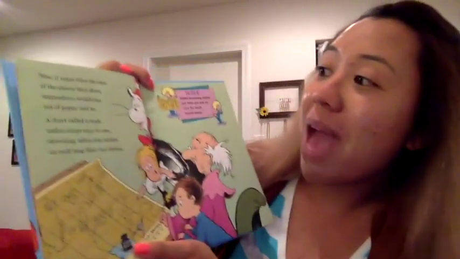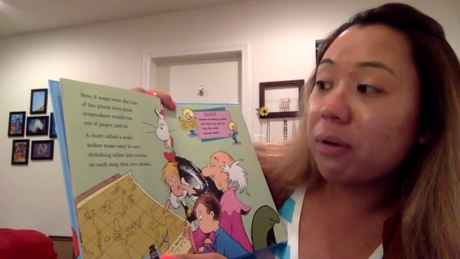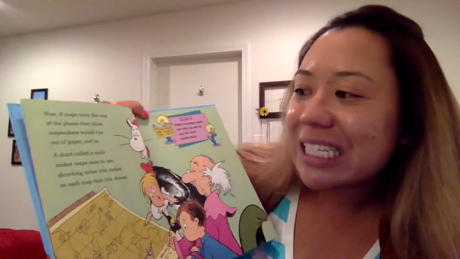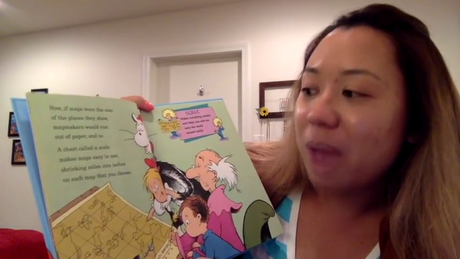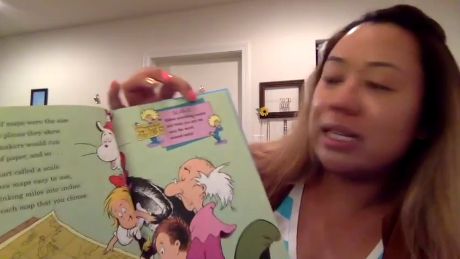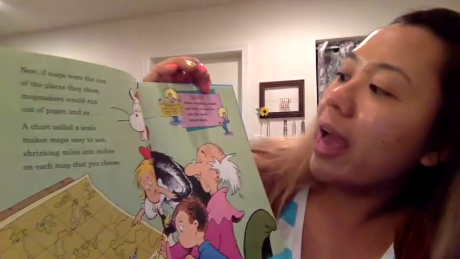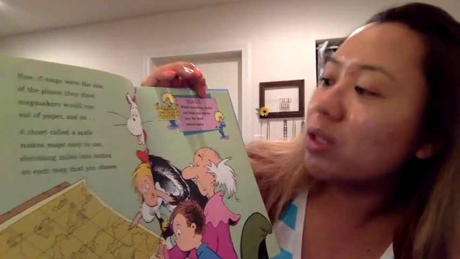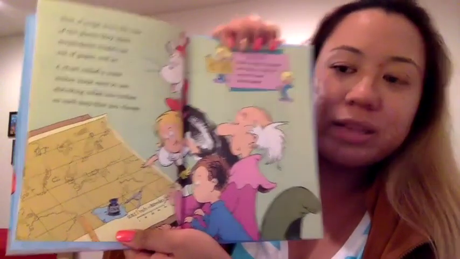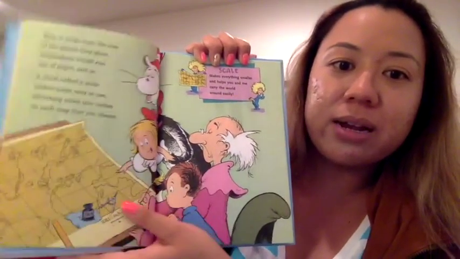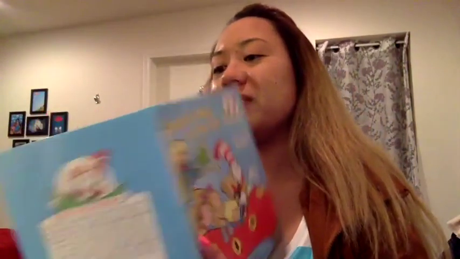Now, if maps were the size of the places they show, map makers would run out of paper, and so a chart called a scale makes maps easy to use, shrinking miles into inches on each map that you choose. Then it tells you right here, a scale makes everything smaller and helps you and me carry the world around easily. Look at that. This is the map maker right here. And look, he's got a scale at the bottom. Very cool.